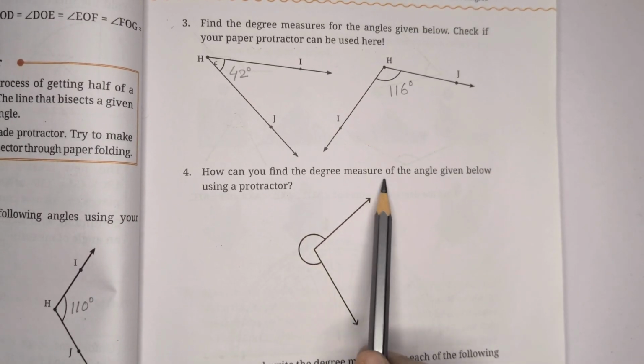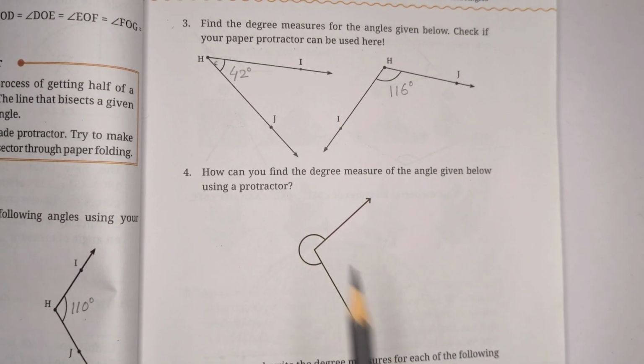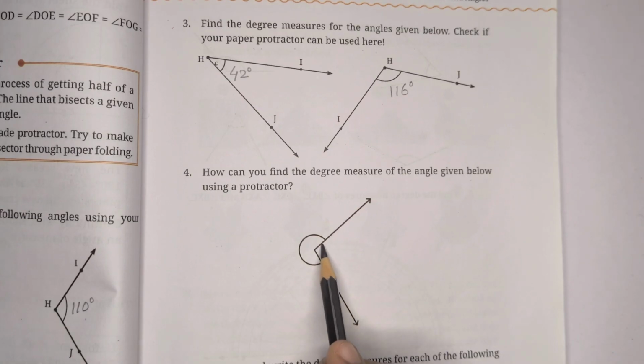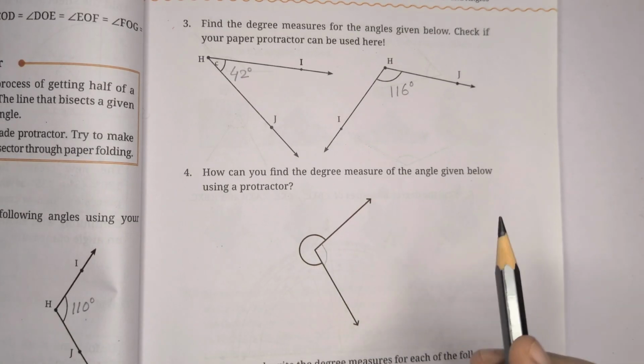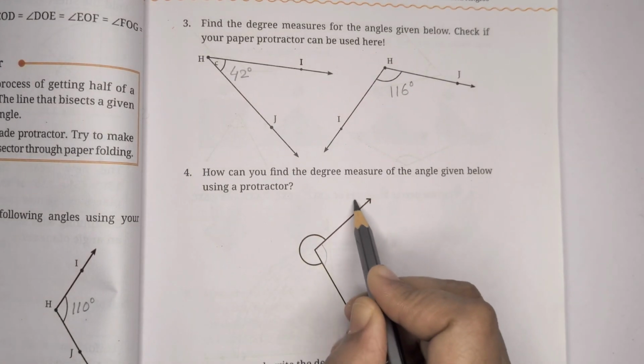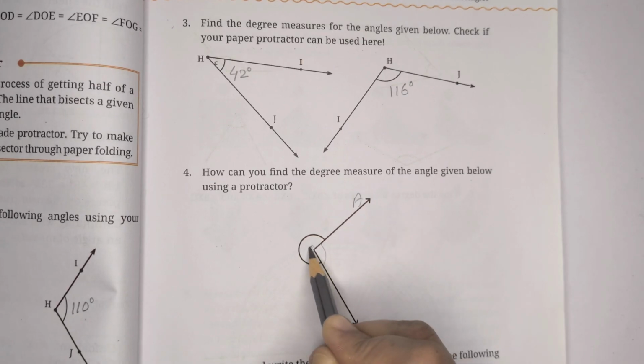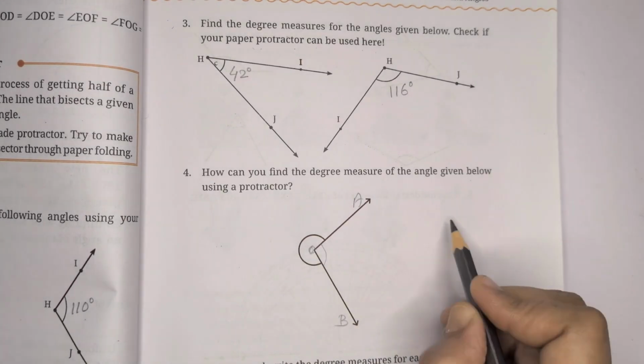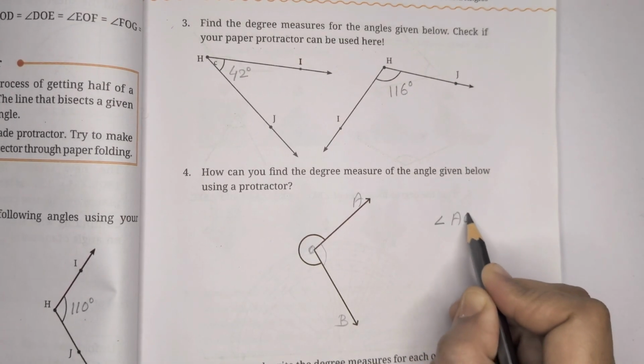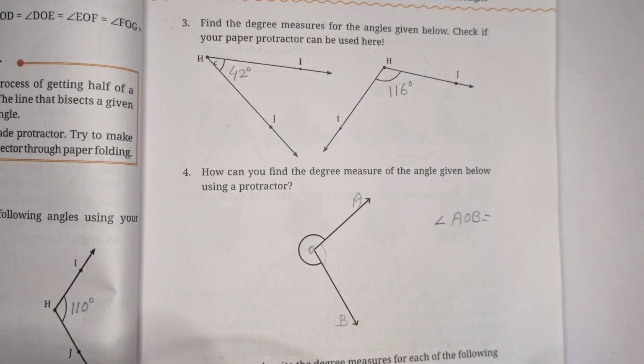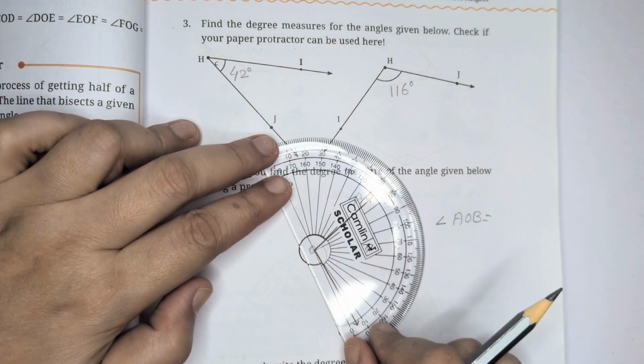How can you find the degree measure of the angle given below using a protractor? For that, first we name it A, O, B. First we have to find angle AOB. We can find it using the protractor.